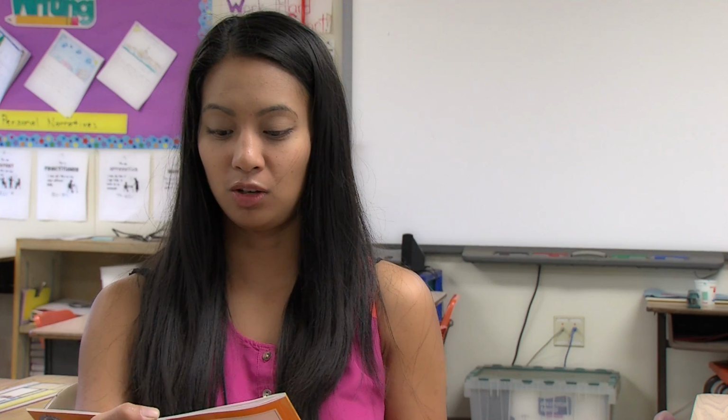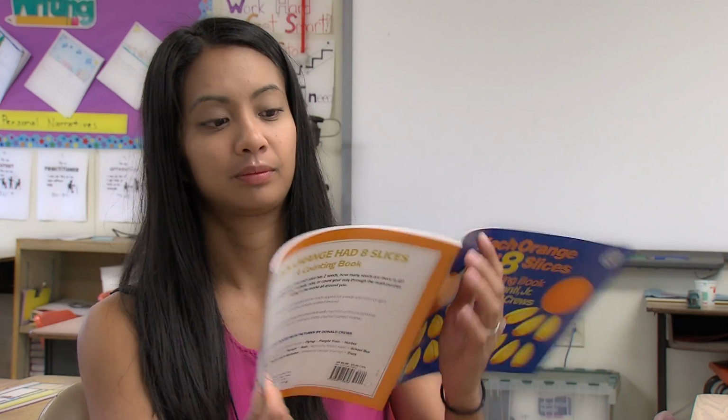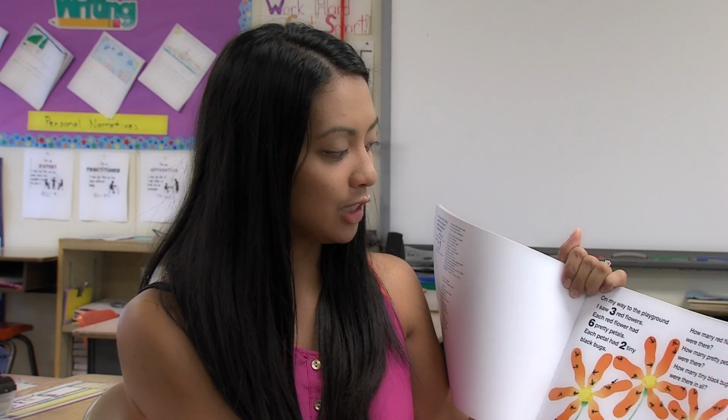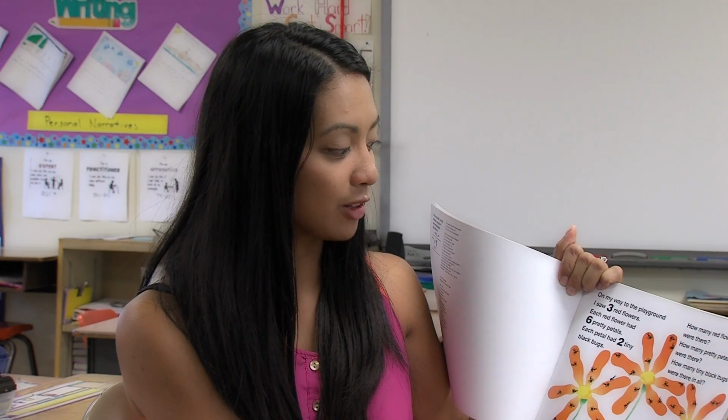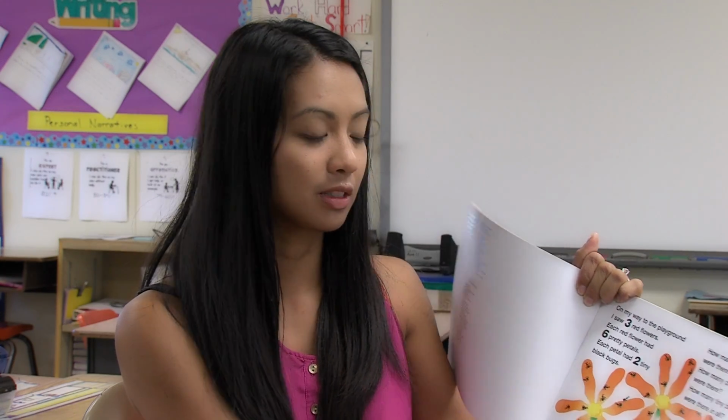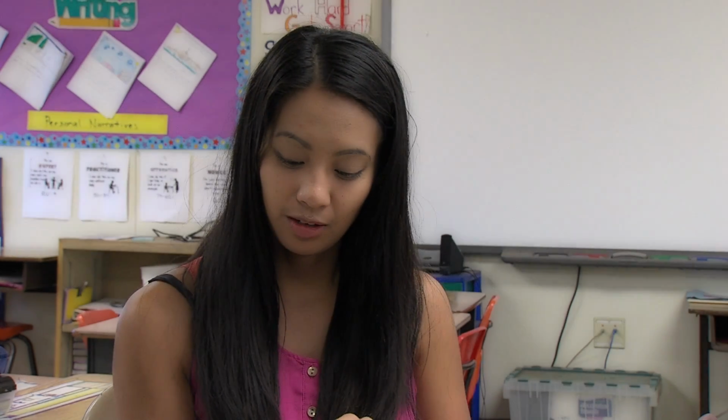So the text I'm going to use is called "Each Orange Had 8 Slices." And then I'll just give you an example. It says, on the way to the playground, I saw 3 red flowers. Each red flower had 6 pretty petals. Each petal had 2 tiny black bugs. So it's very graphic and very, I think, student-friendly.